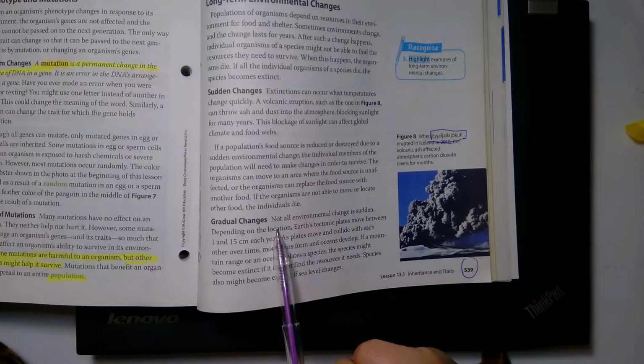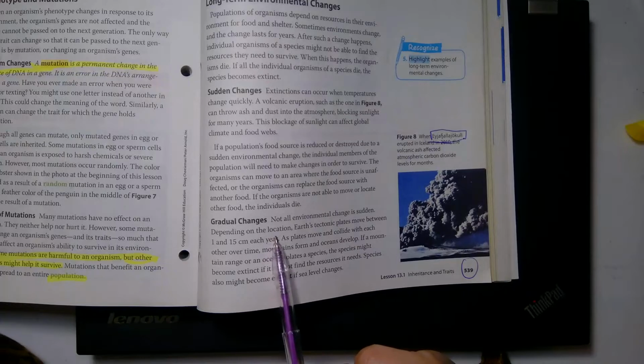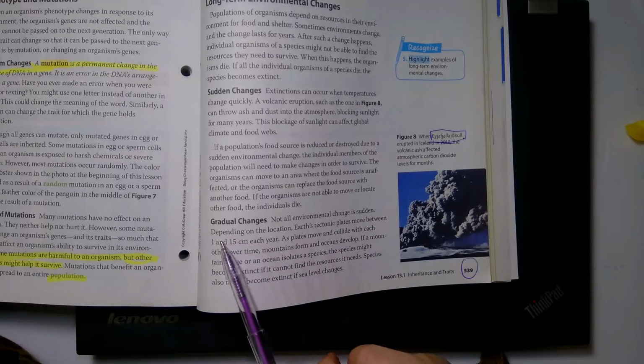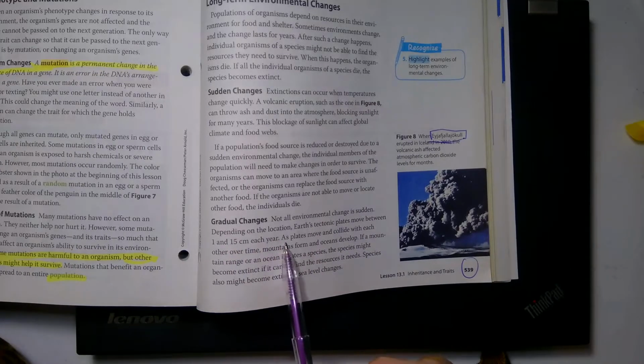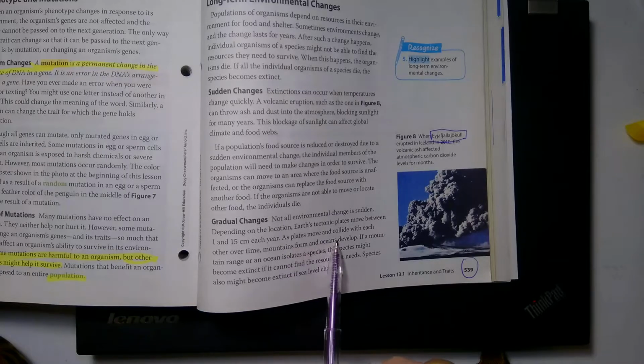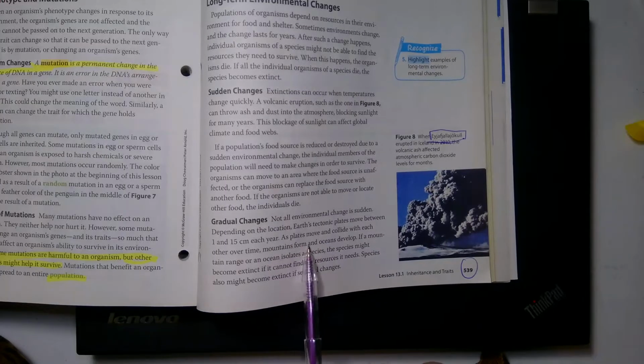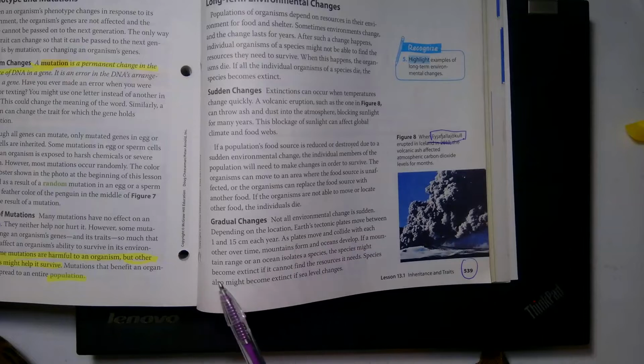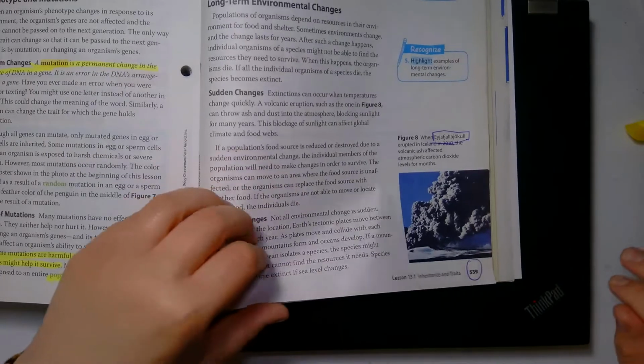Gradual changes. Not all environmental change is sudden. Depending on its location, Earth's tectonic plates move between 1 and 15 centimeters each year. As the plates move and collide with each other over time, mountains form and oceans develop. If a mountain range or an ocean isolates a species, the species might become extinct if it cannot find the resources it needs. Species also might become extinct if sea level changes.